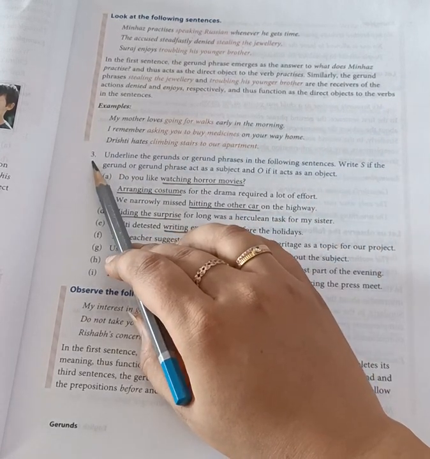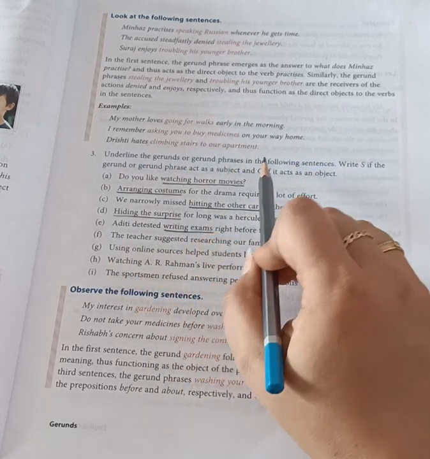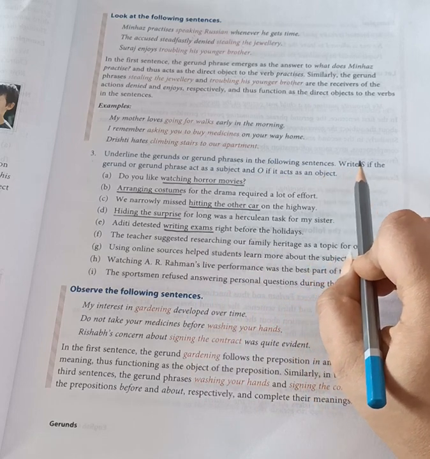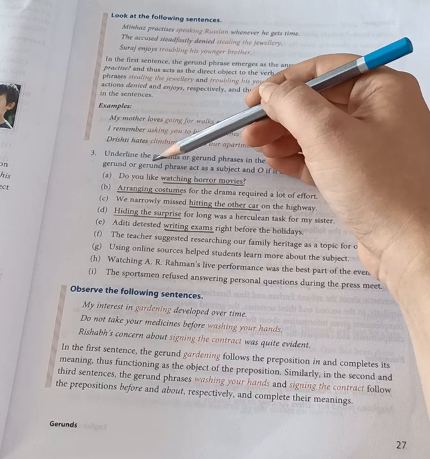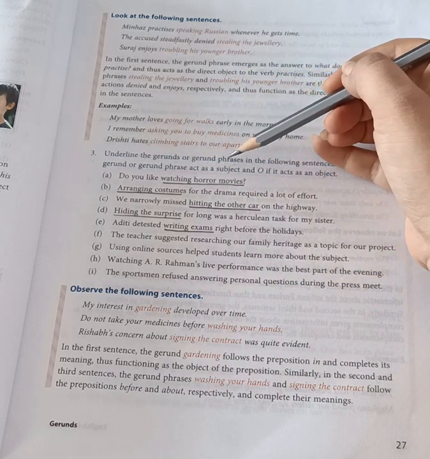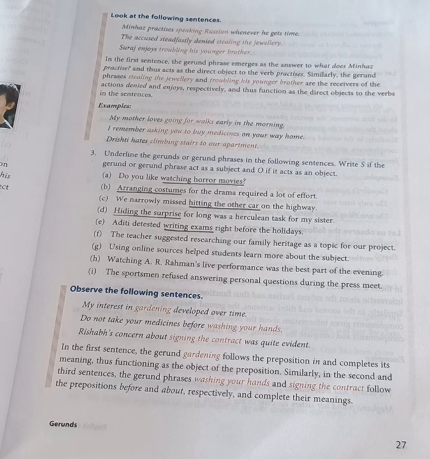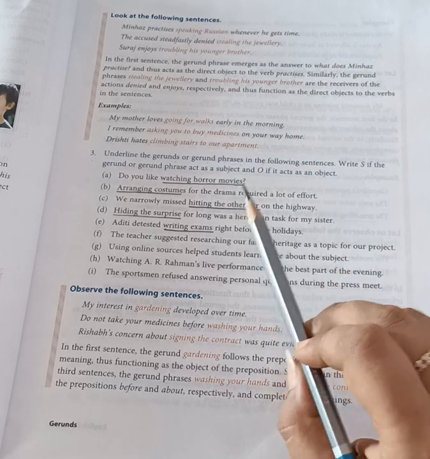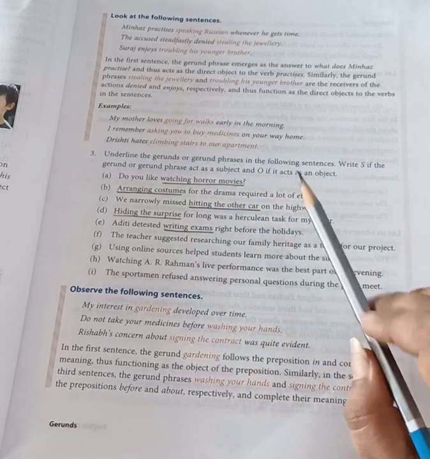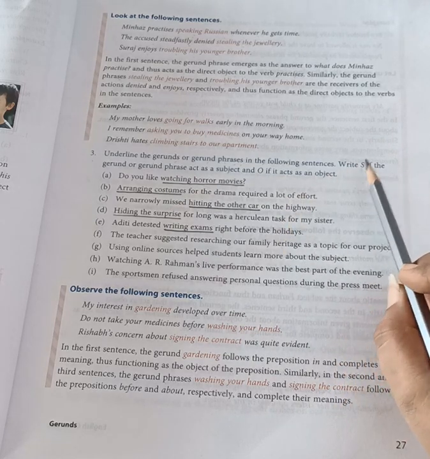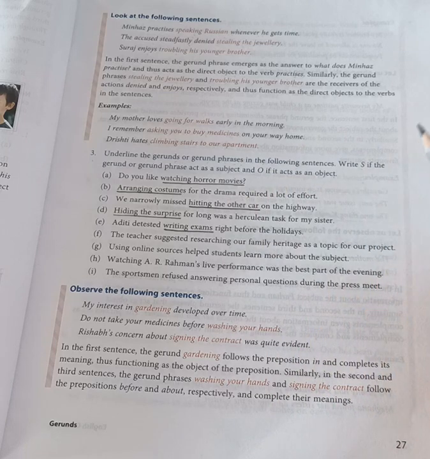Now question 3. Underline the gerunds or gerund phrases in the following sentences. Write S if the gerund or gerund phrase acts as a subject and O if it acts as an object. Now what you have to do? You have to identify the gerund or gerund phrase in the following sentences. Then you have to write S if the gerund acts as a subject and O if it acts as an object.